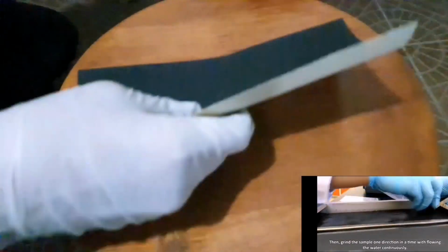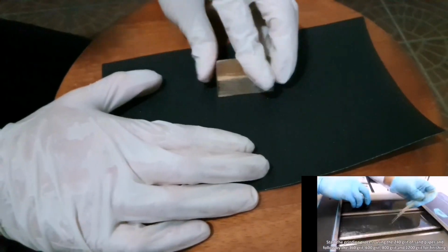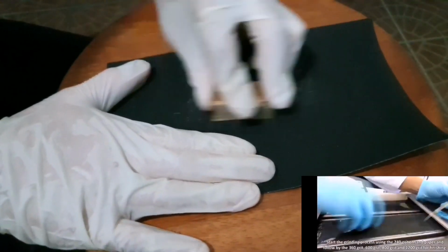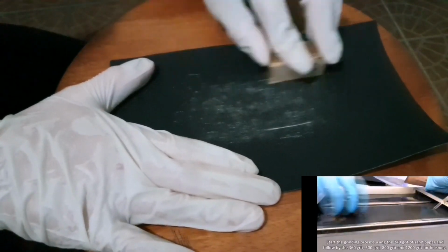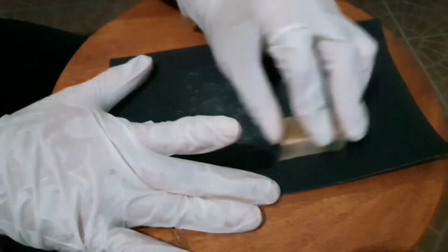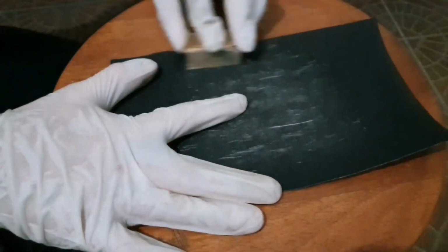There are 5 of them. I buy them at the hardware shop. So I grind the wood to make it softer and smooth.